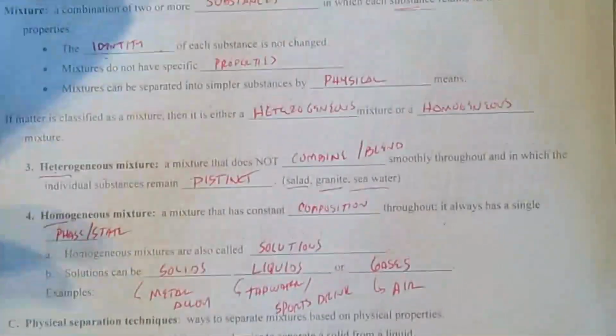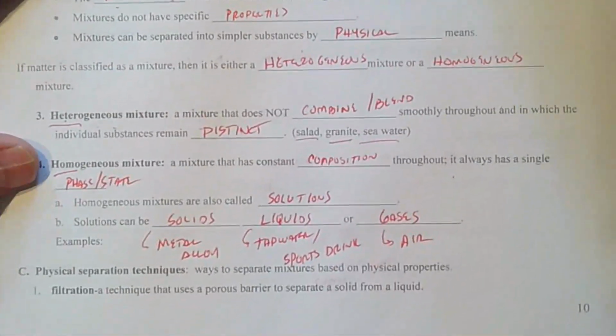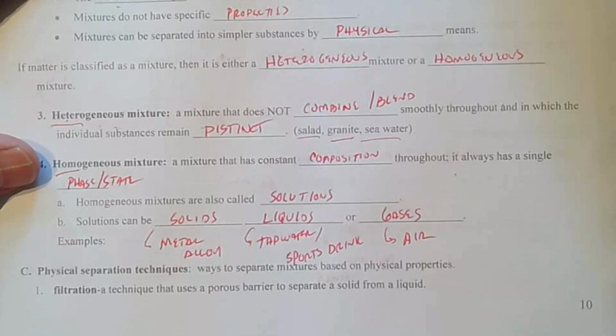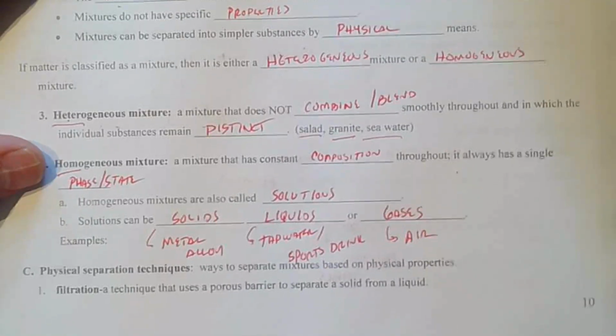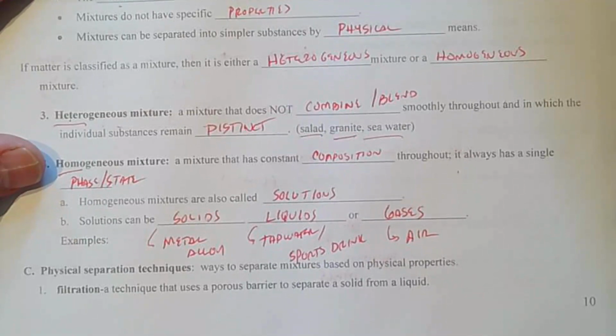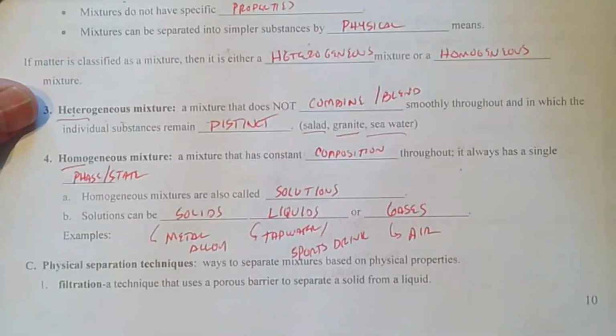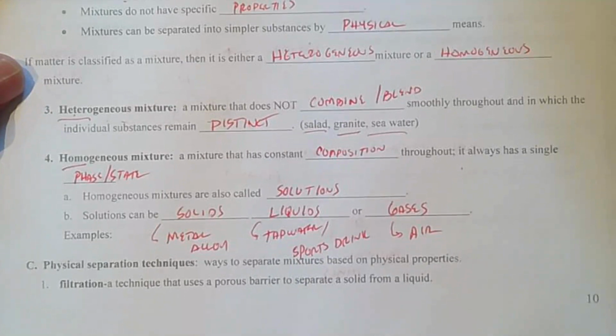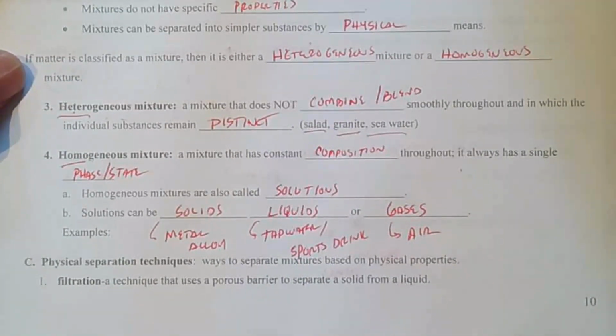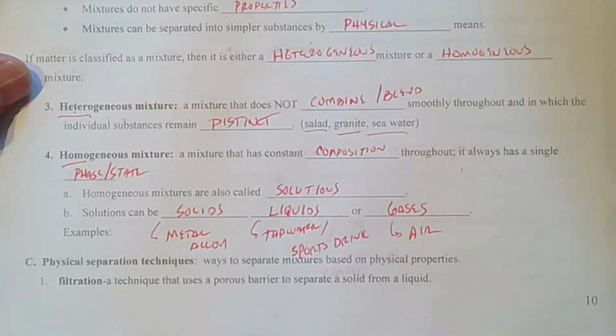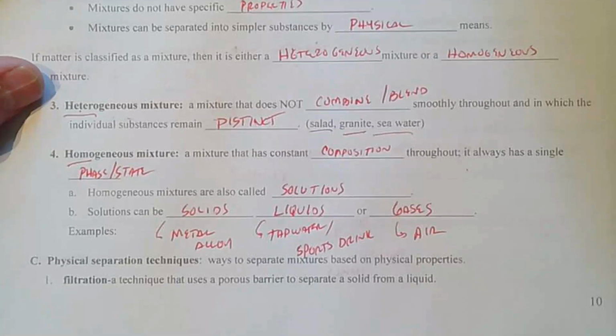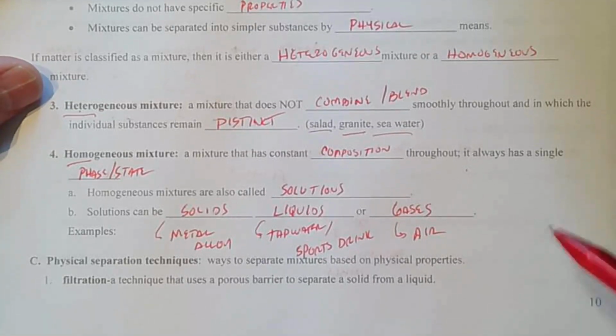It looks the same throughout, and it has the same composition throughout. Think about it this way: if air was not a homogeneous mixture, that means the air in your room at home or the air in the classroom at school would have pockets where there's oxygen and pockets where there isn't. And it'd be kind of easy to tell where those pockets that don't have any oxygen are because there might be some passed out students in those areas. Okay? So that's the difference.